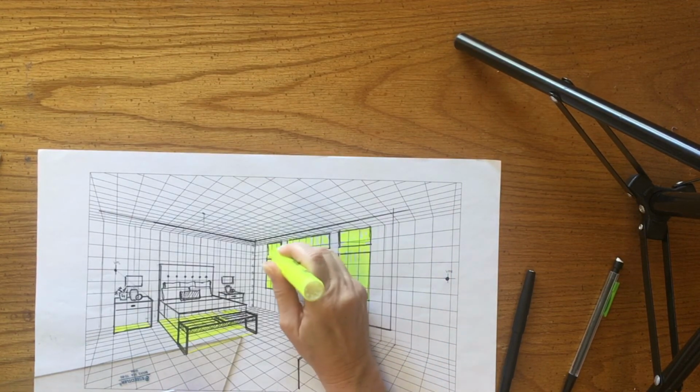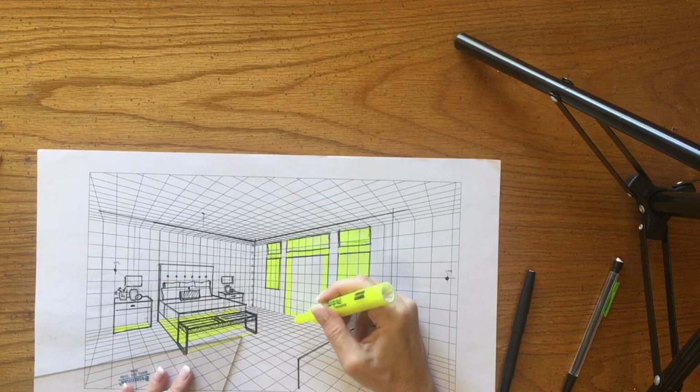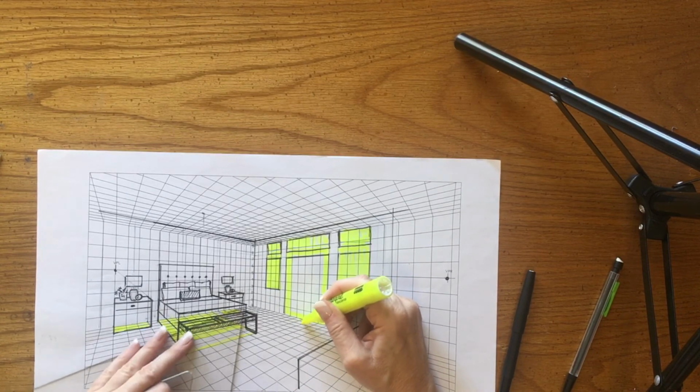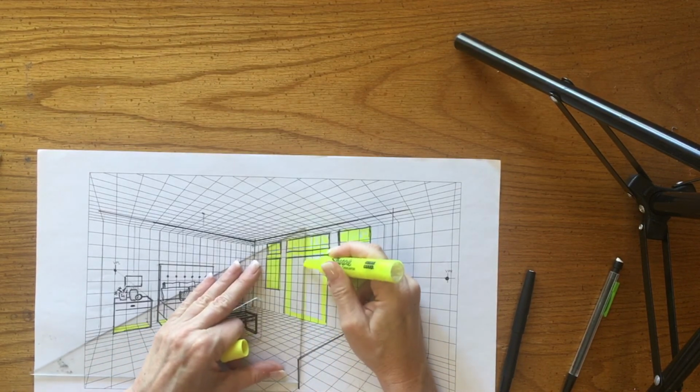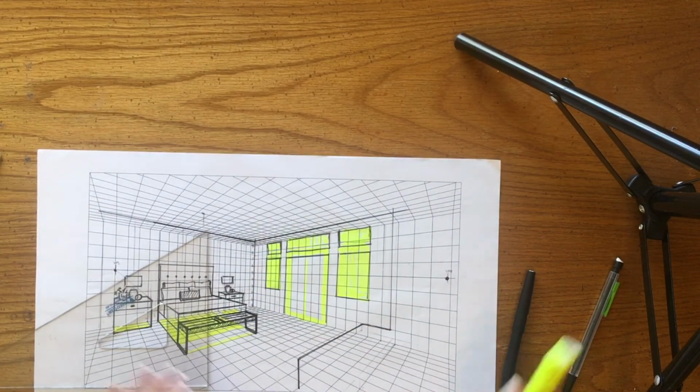I can do 2 feet, 6 inches to find the half. Let's see, 1, 2, 3, 4, 5, 6 over, so 3 would be the center. There's the slider.